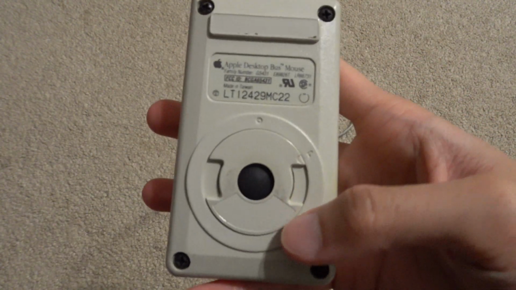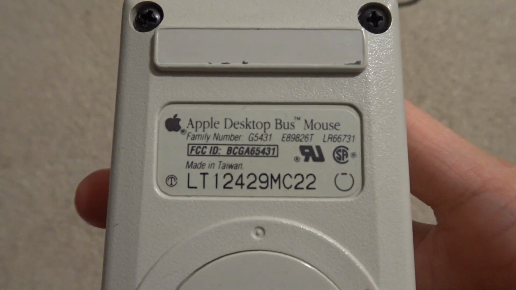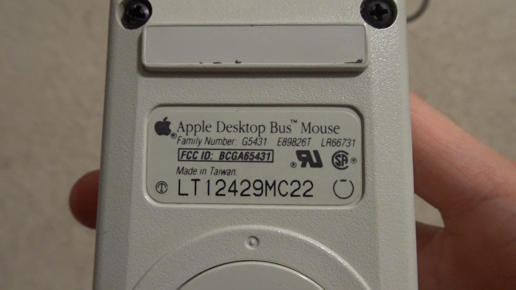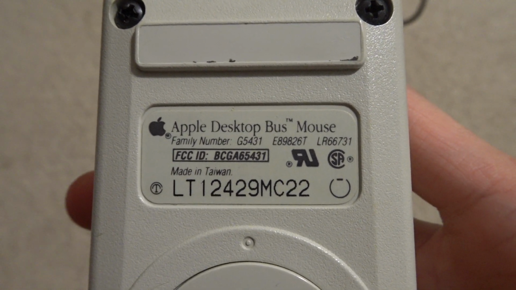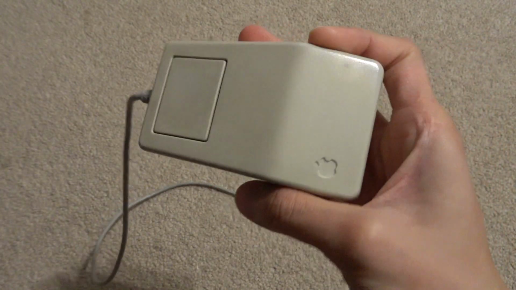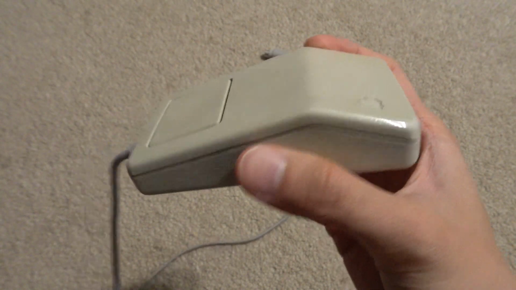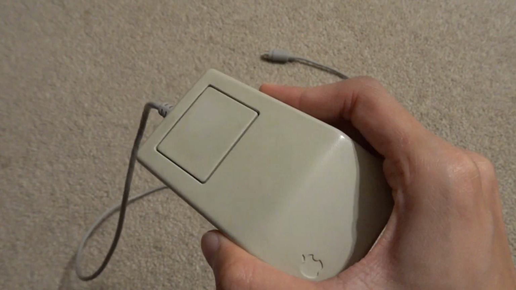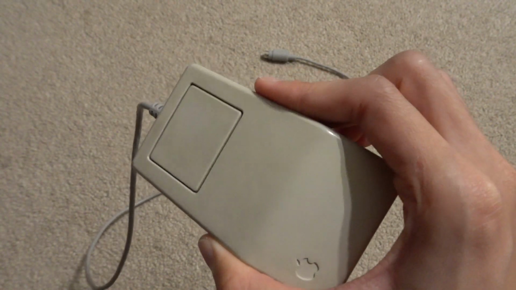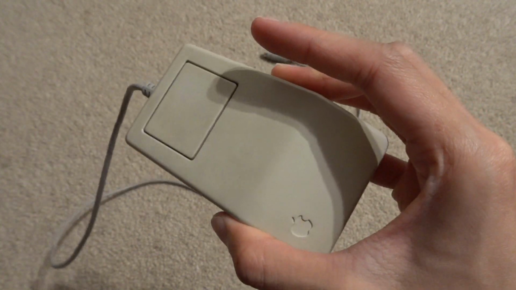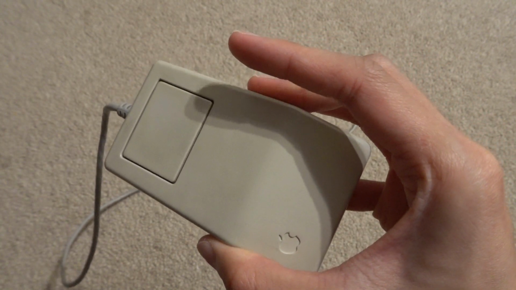We take a look at the bottom here. So this is Apple Desktop Mouse, family number G5431, made in Taiwan. So there are a couple different variations of this one. Well, mainly from the manufacturer. If it was made in Taiwan or some U.S. and Malaysian some.